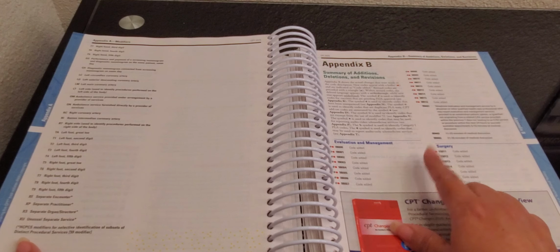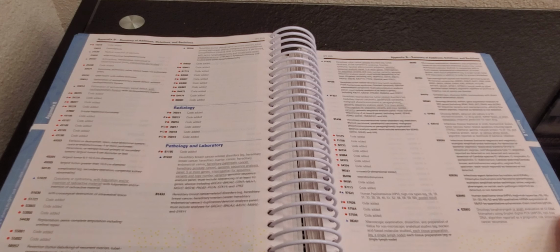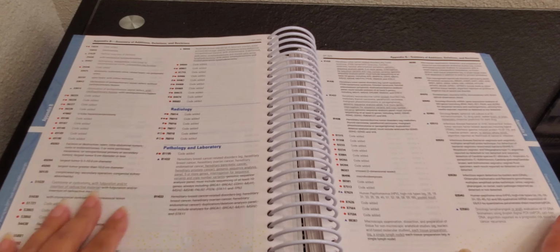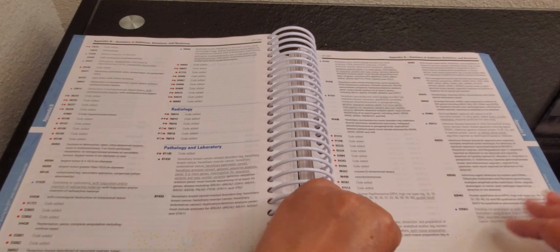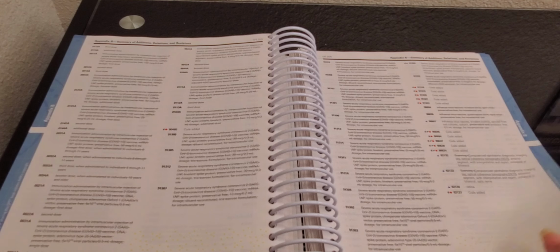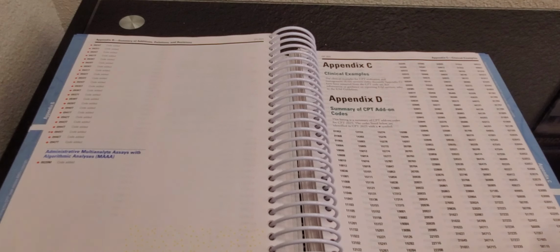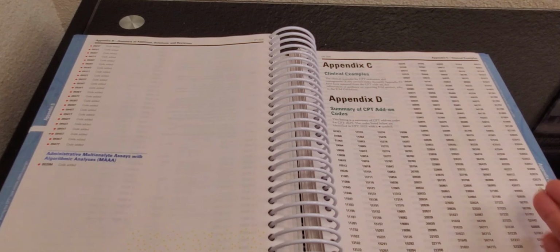Appendix B is for the summary of additions, deletions, and revisions. Again, it's in the back of the book versus in ICD-10-CM where it's in the front of the book. So this is a great thing. If you are curious, something happened with a denial or something, you can look back here and see, did we just report an old code and we need to report a new code? That's something that you can find there, reference.